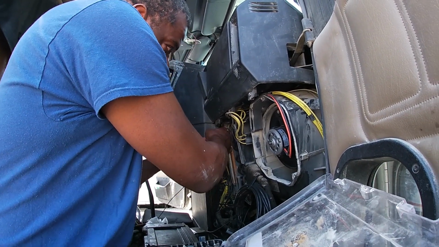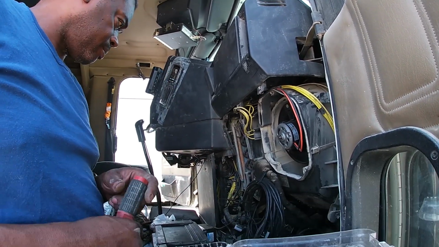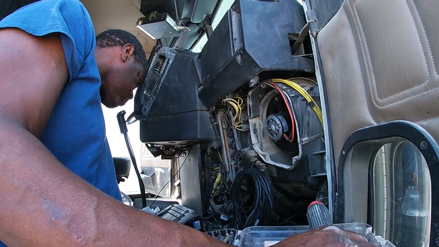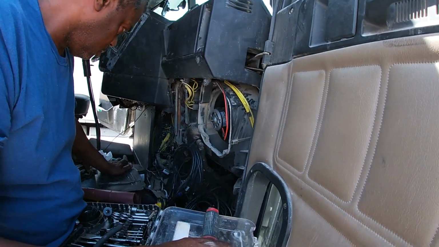So all that can be replaced right there, right? The coils? Yeah. All right, you get that tomorrow. See how much it's gonna cost.